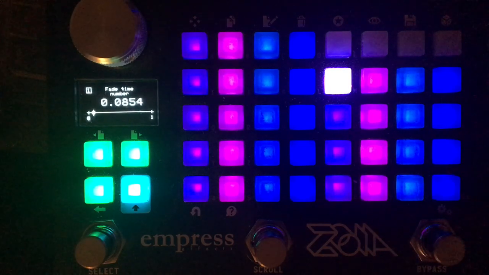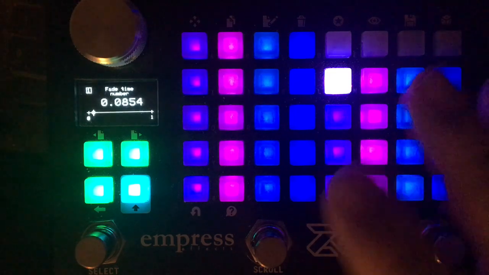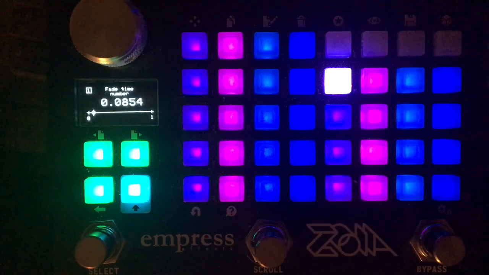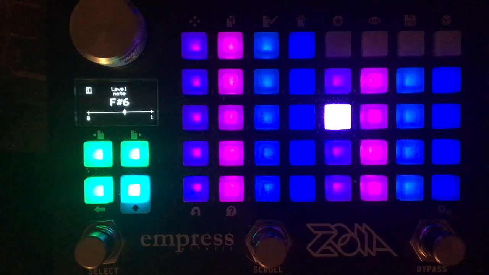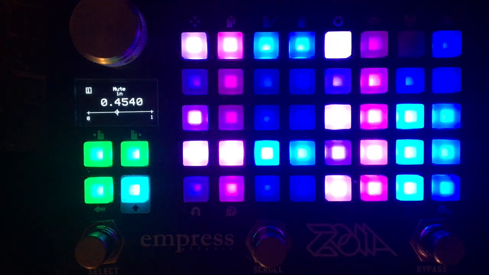The idea was you could set up different tracks to fade in at different lengths, and rather than having to fiddle too much with the level control, you could automate the process to create different sounds.